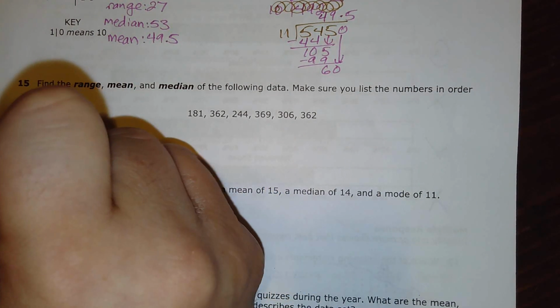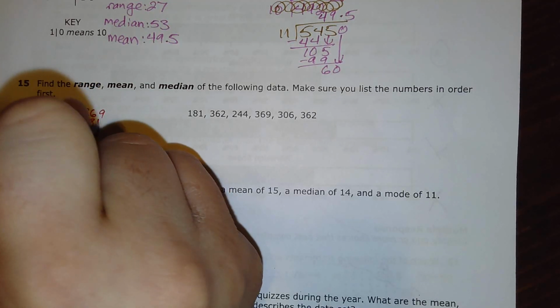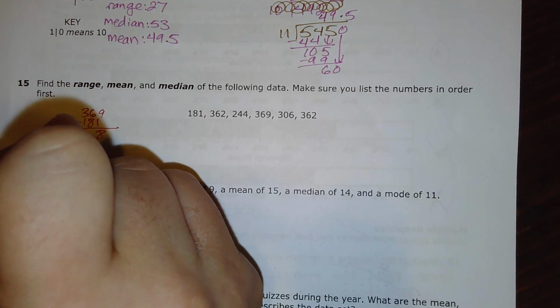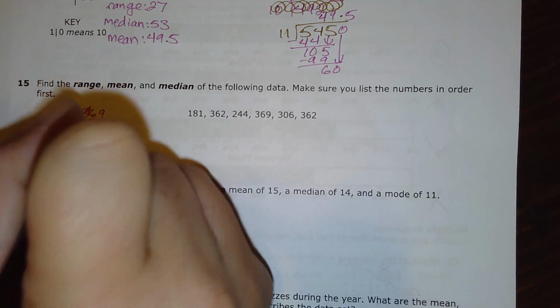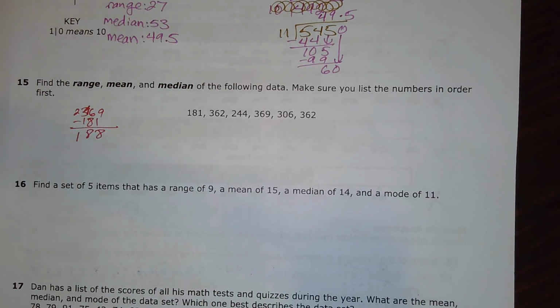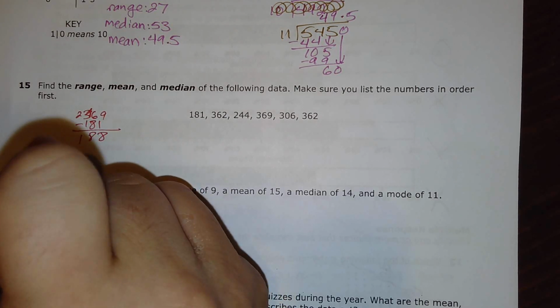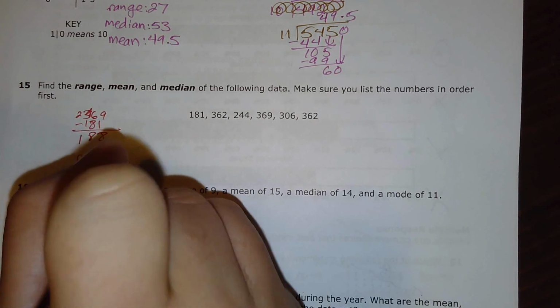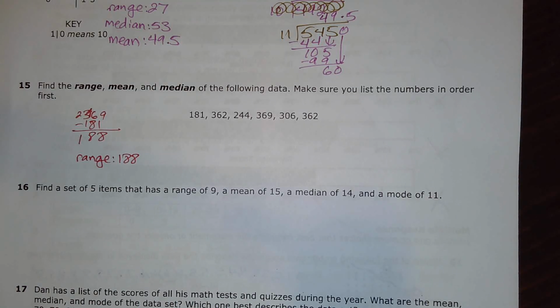So we have 369 minus 181. Here we go. That's going to give us 188. So our range is 188.